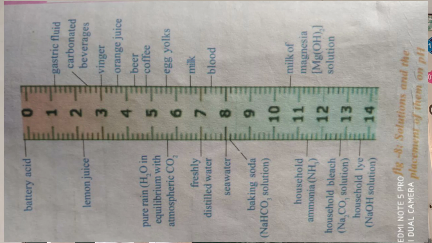Here, seawater has a pH value of 8. That means it has a slightly basic nature. Next, baking soda, very important. Baking soda pH value is also 8, so it is also a base. Next, milk of magnesia, its pH value is 10.3. That is also a basic solution.